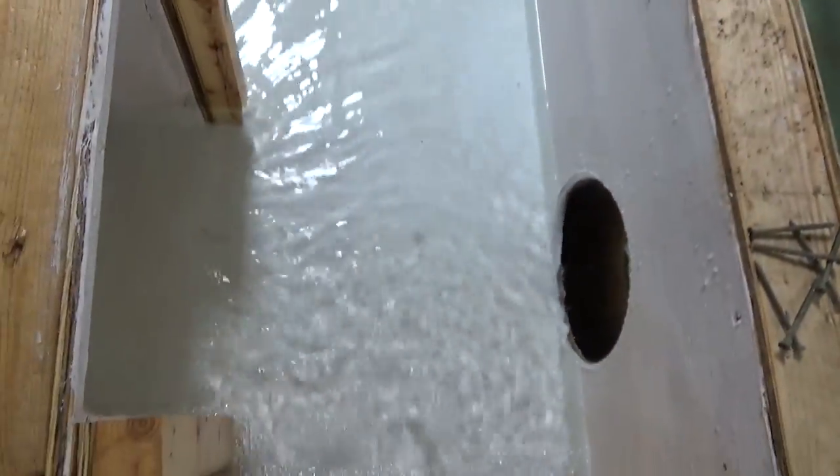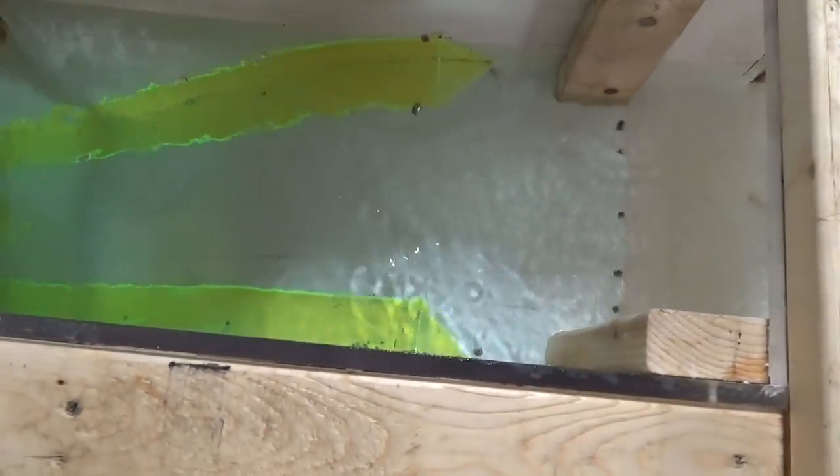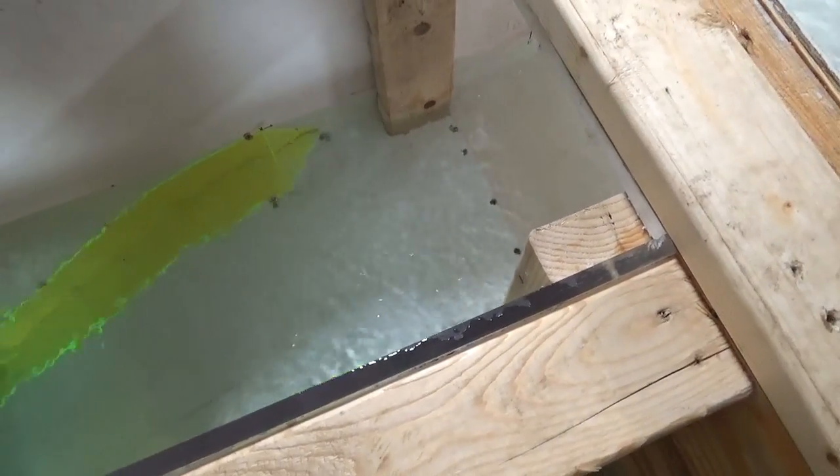If you look over here, it's much calmer, much less air getting anywhere near the pump itself. Very stable here. We've got two trip blocks in. We've got a block here and a block here. That's going to allow this.